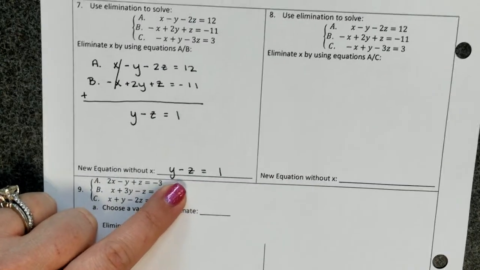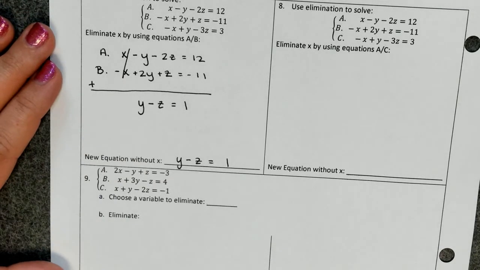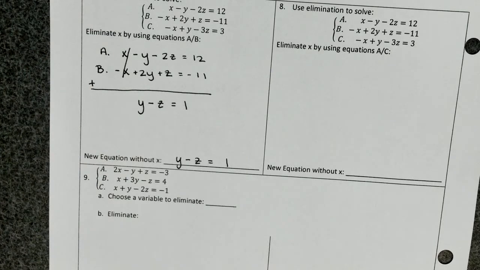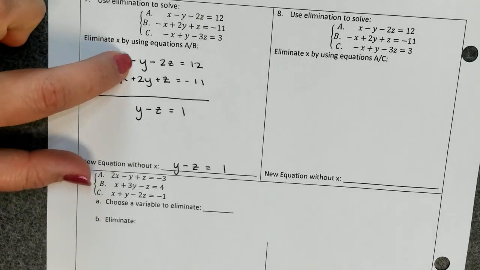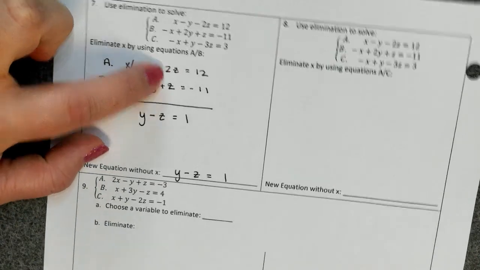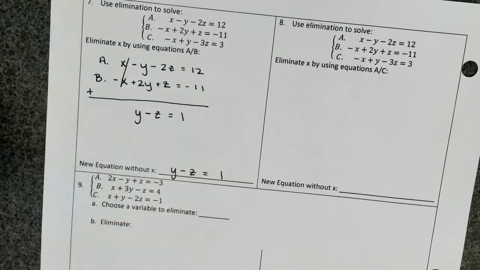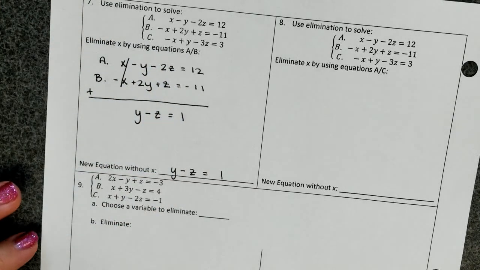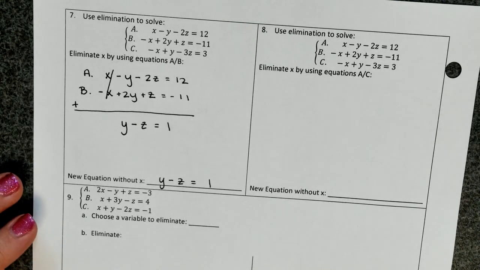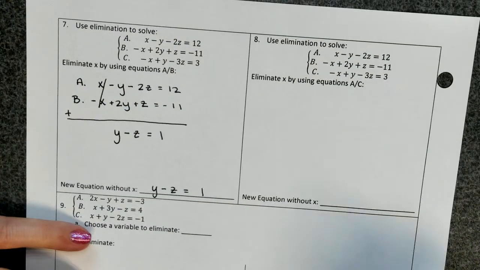So, if you combine A and B, what happens, gentlemen, okay, A and B, x's will automatically eliminate. You do not need a multiplier there. When x's eliminate, negative y and 2y make 1y. Negative 2z and 1z make negative z. 12 and negative 11 make 1. Y minus z equals 1 is the equation we end up with. Raise your hand if you were able to come up with that. Nice. So this next one, we're going to combine A with C.